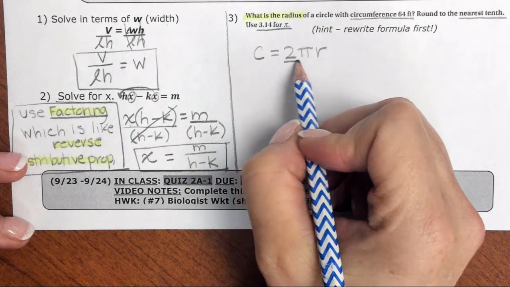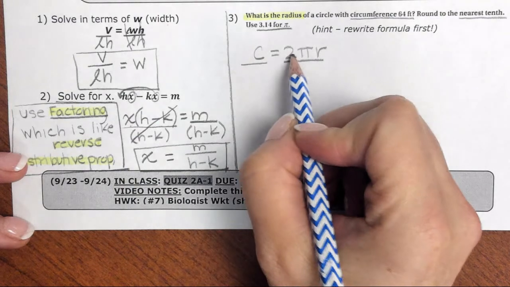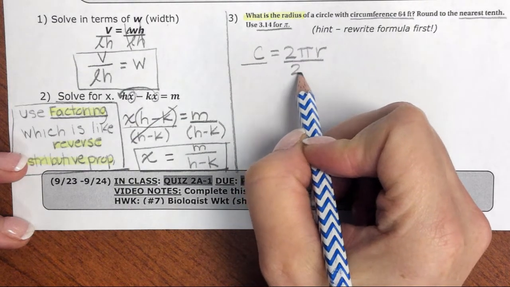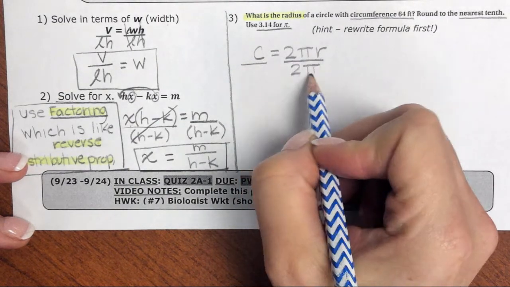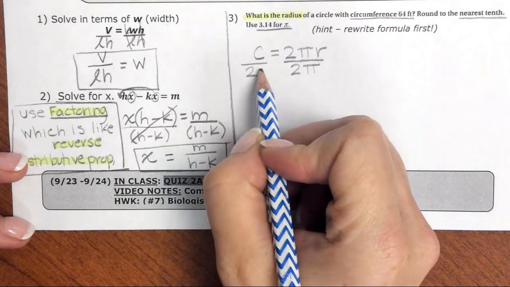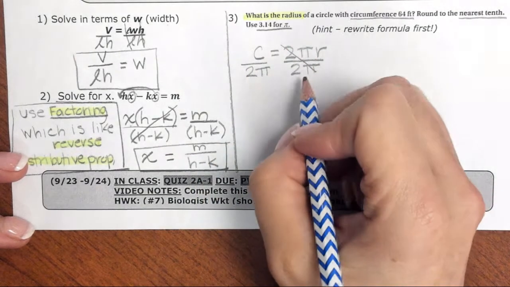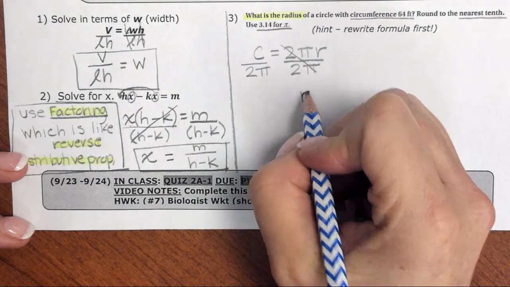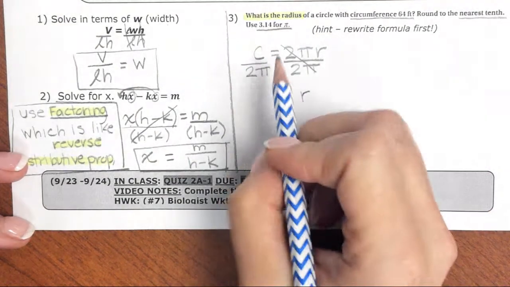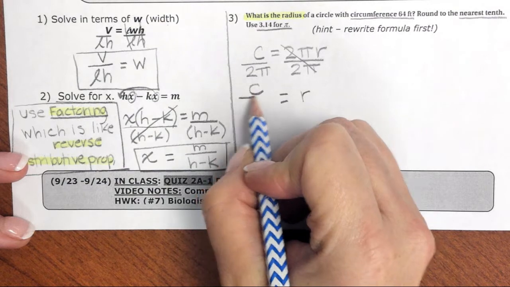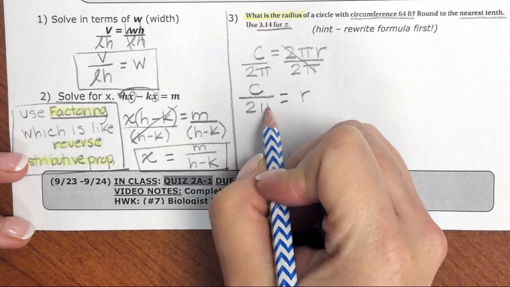So we're going to divide each side. Because these are being multiplied, we can just divide by that product, 2 pi. And 2 pi here as well. Those will cancel out, leaving us with r, which is what we want. And this side is circumference divided by 2 pi.